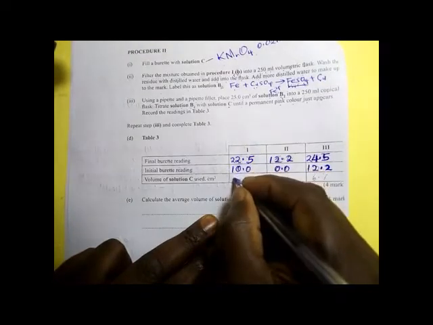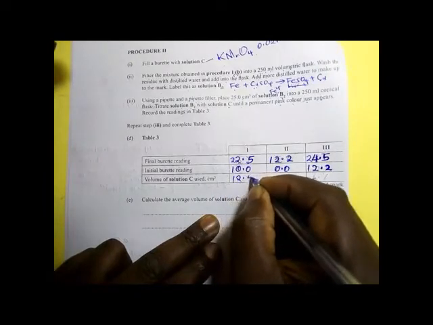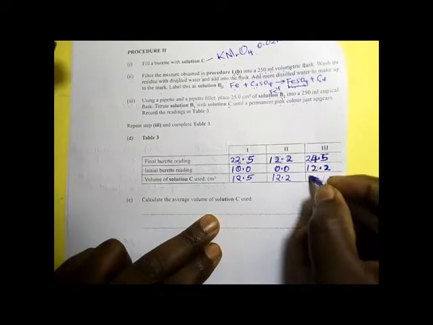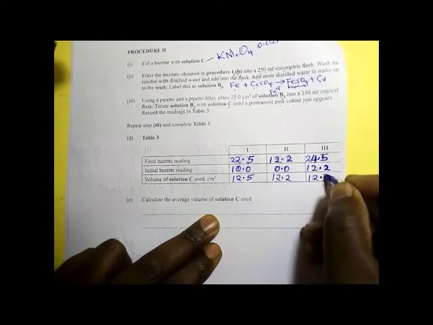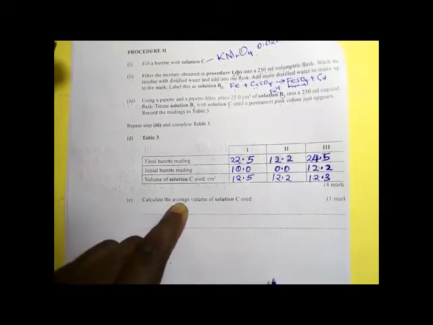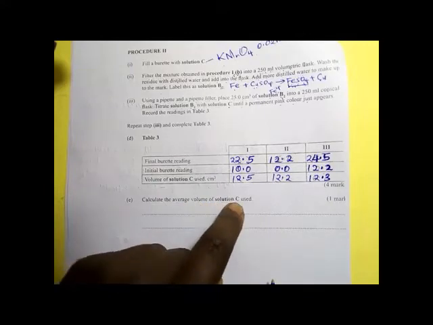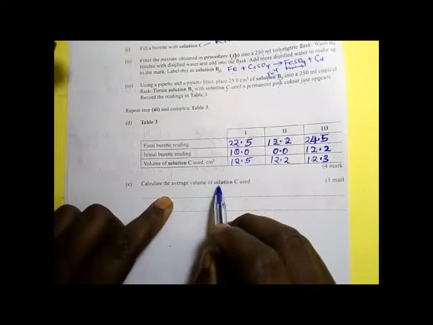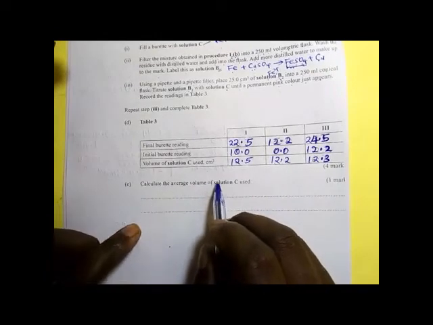So when you do this math, you get 12.5. This one is 12.2, and this one is 12.3. So calculate the average volume of solution C used. Now this is the average volume of the potassium permanganate solution.